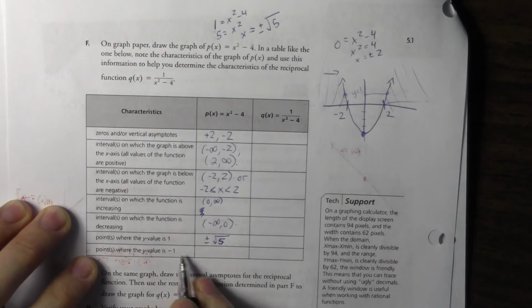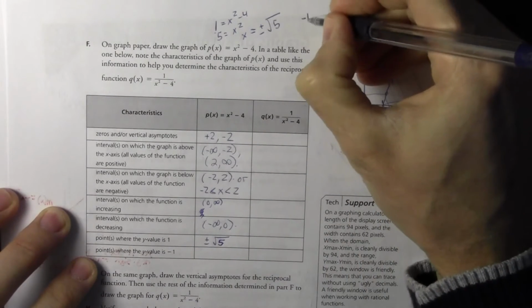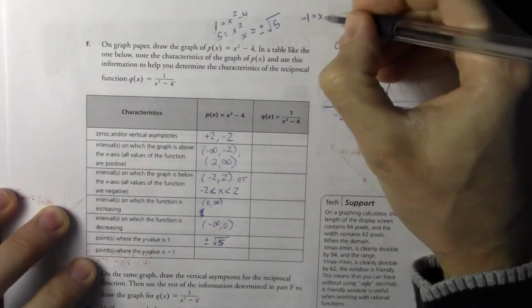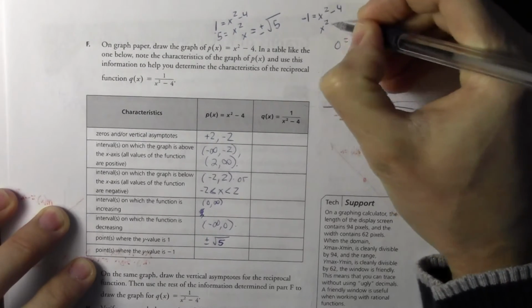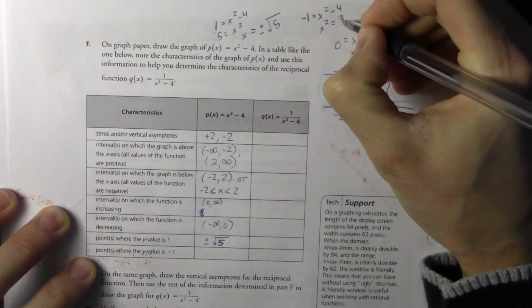Points where the y value is -1. -1 equals x squared minus 4. x squared is equal to 3.